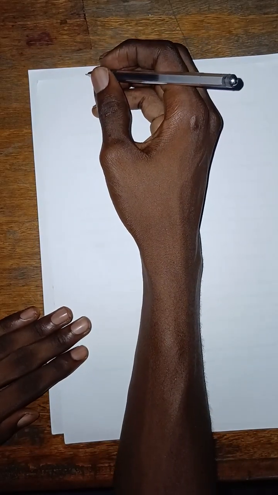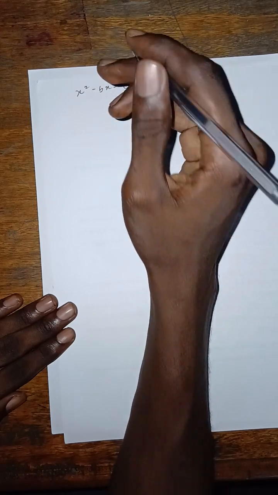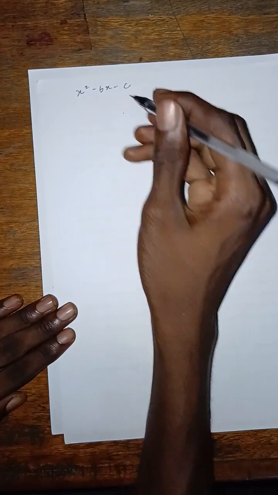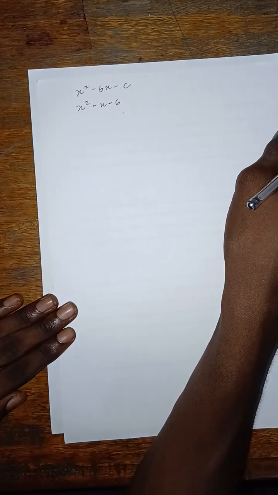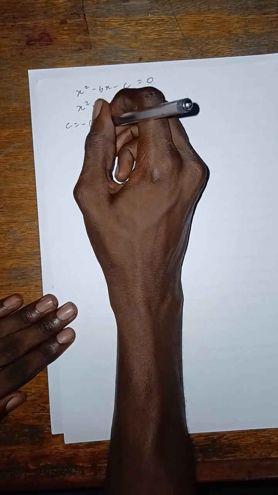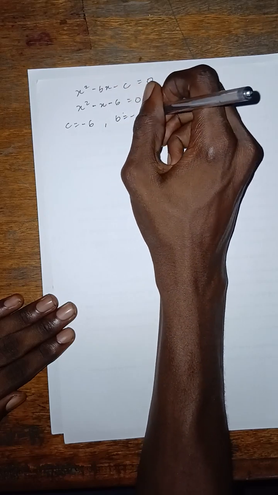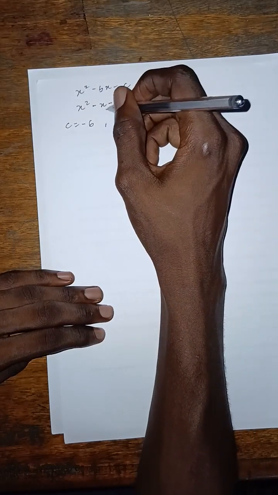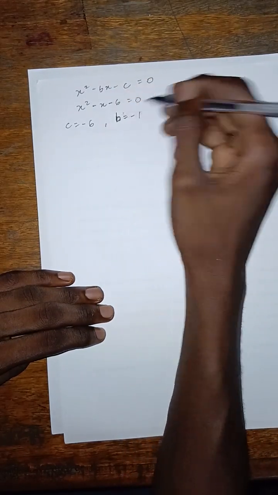Then for our last example, let me get the sheet. So for our last example, where we have x squared, bx, when we have minus minus here. So we have, for example, x squared minus x minus 6 equals 0. So what's our c here? C here is what? Minus 6. Please just take note of the sign, don't forget. Then our b is what? Minus 1. An imaginary 1 here. So if we divide it by x, you get minus 1. So this is our b.